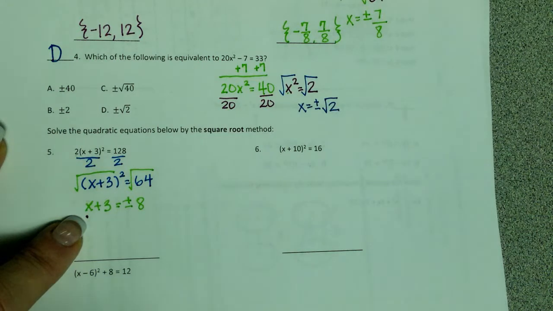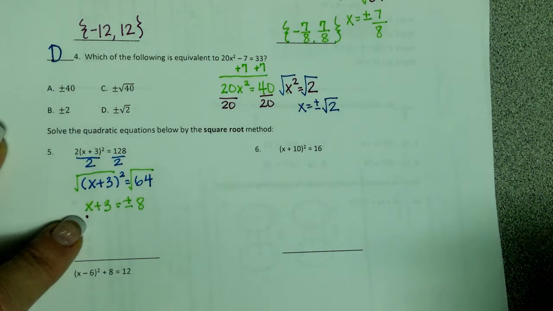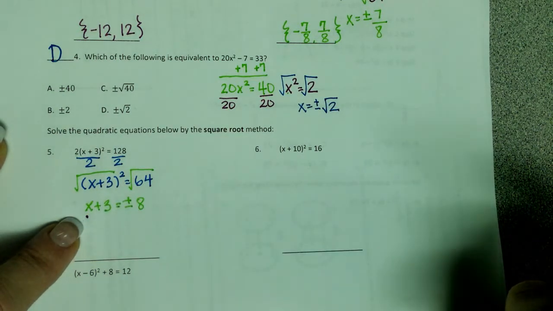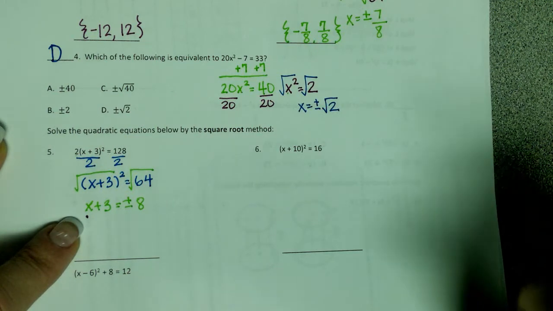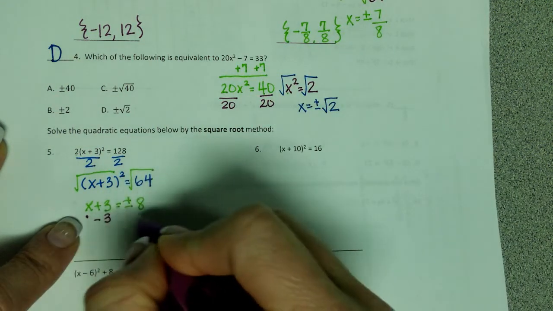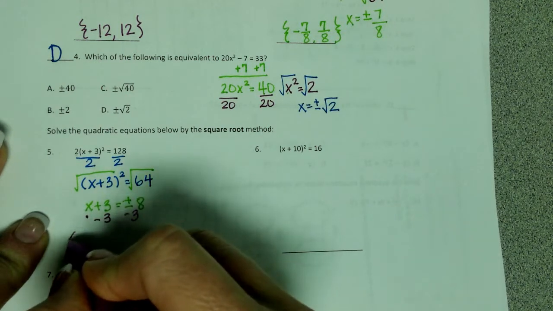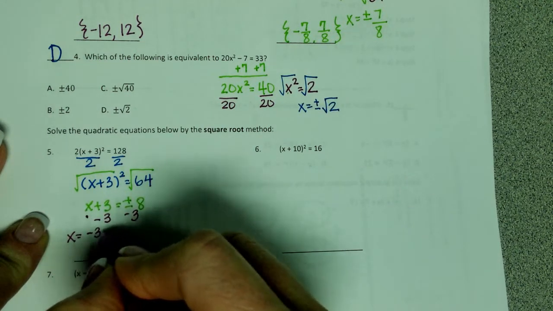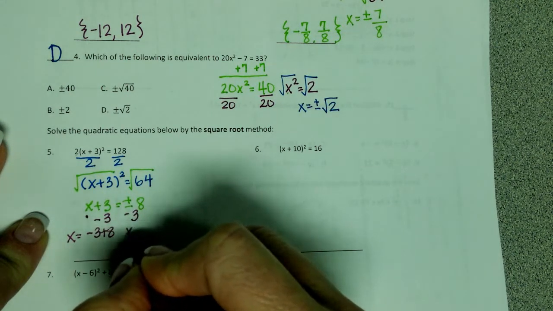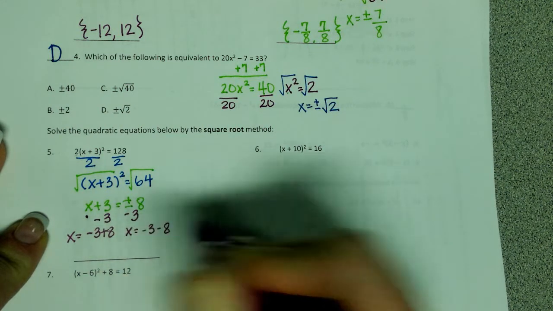So in order for me to solve for x, to get x by itself, I have to do something with this plus 3. You gotta subtract 3. I'm always going to do the opposite. So I have x equals negative 3 plus 8, and x equals negative 3 minus 8.